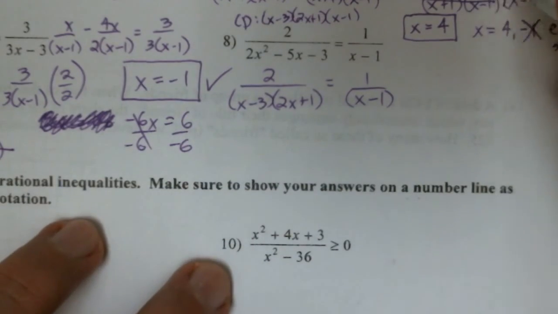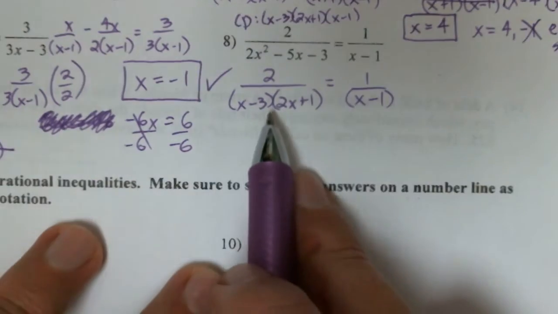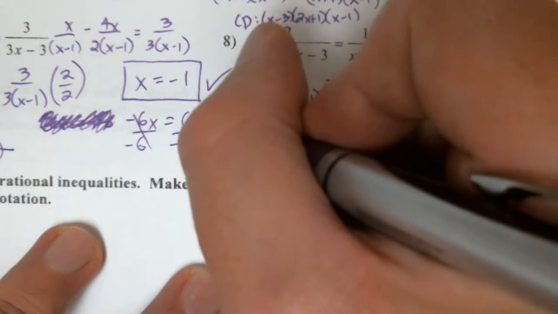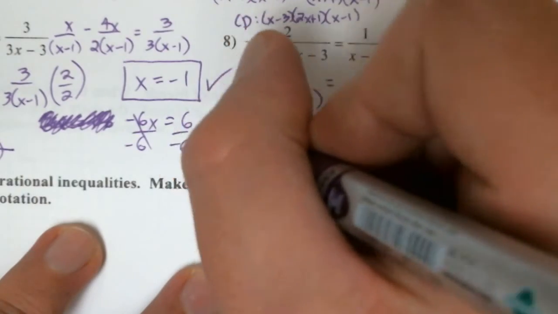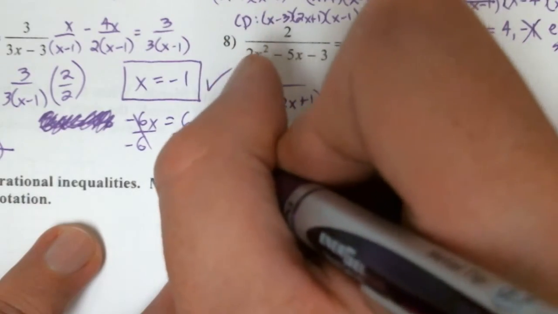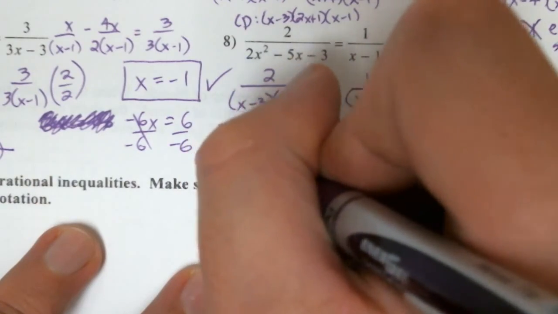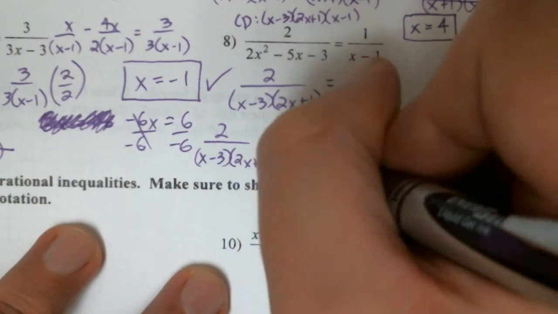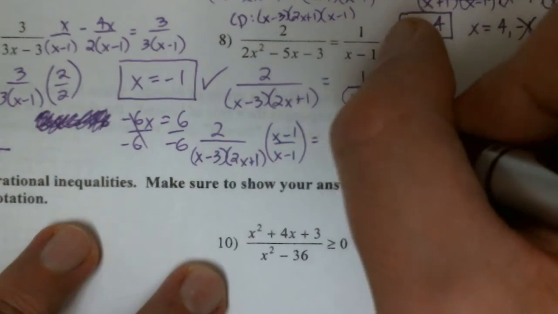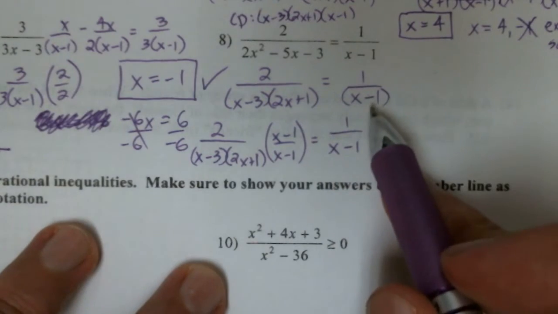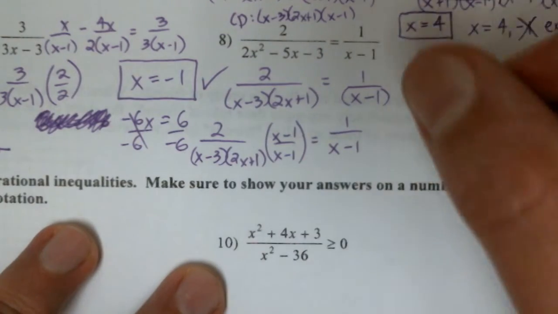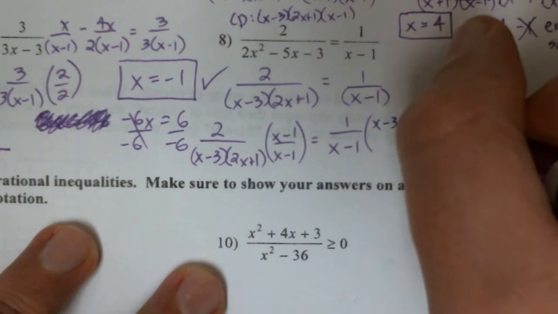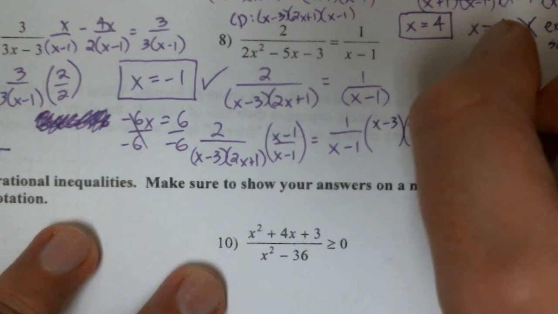Okay, so I'm going to rewrite this and say this guy needs a what? This guy needs an x minus 1, doesn't it? So I'm going to write this as 2 over x minus 3 times 2x plus 1. This guy needs an x minus 1 over x minus 1. And that equals 1 over x minus 1. What does this guy need? This guy needs the other two. So this guy needs an x minus 3 times 2x plus 1.